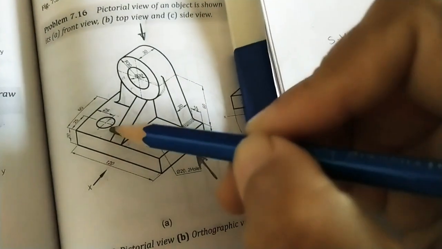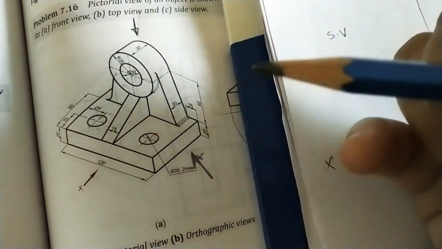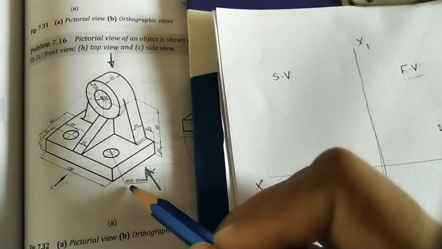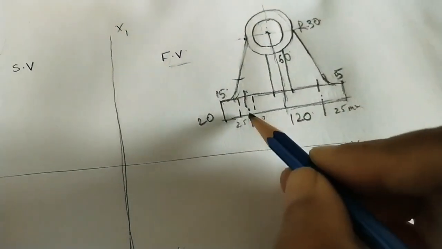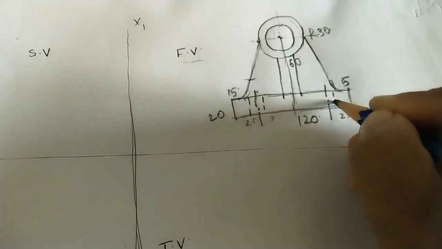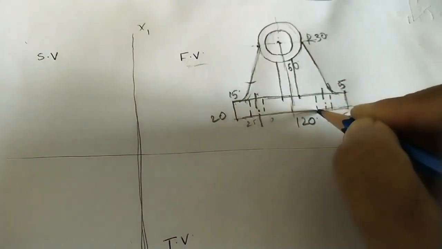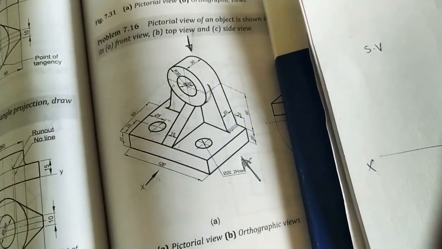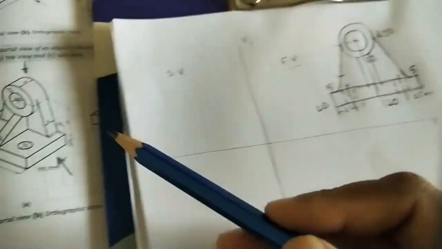Now after that, here we have to draw the circle. What is the radius of this circle? Here on one side they have marked the total diameter. How much is it? 20 mm. This side 10 mm, this side 10 mm, and similarly here also 10 mm this side and 10 mm this side. So these are the invisible holes from the front view. Now this is the total front view of this object.